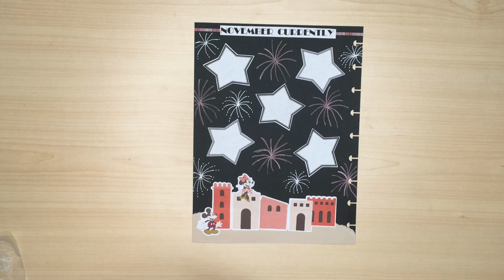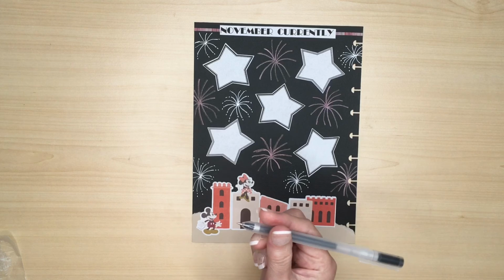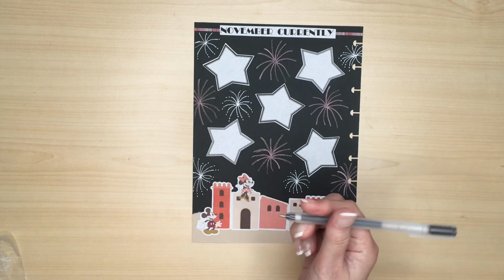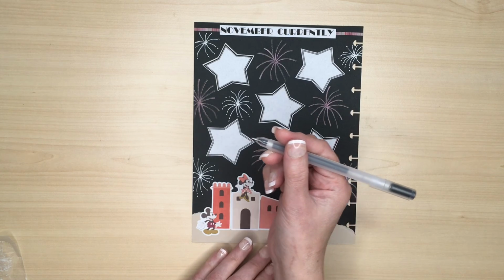So overall, I think I've achieved the effect that I wanted to achieve, which is Mickey and Minnie looking at a firework display, and I've ended up with a really beautiful Currently page. Just got to finish by writing in the prompts in the stars. I'm going to use a Muji 0.38 pen to do the writing, and these are the prompts I'm going to use. So I like to have what's in the news.